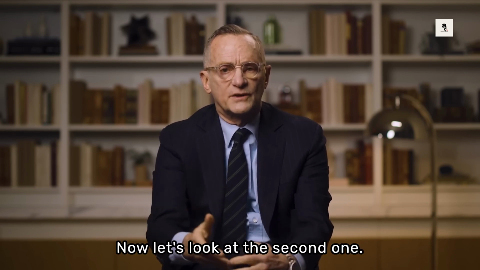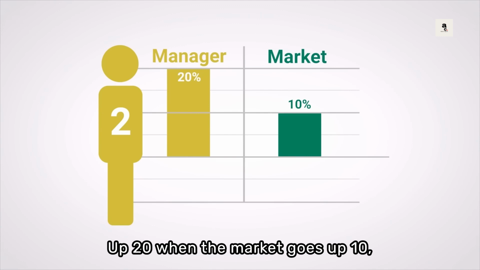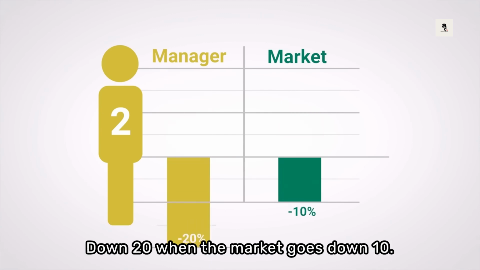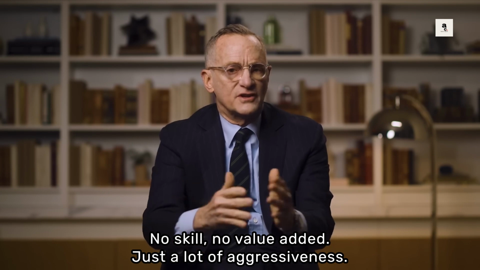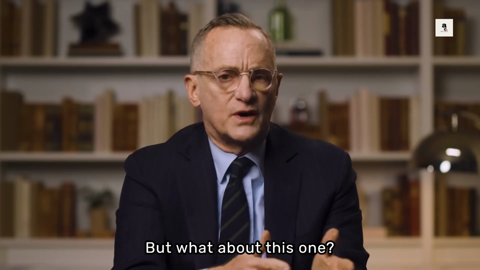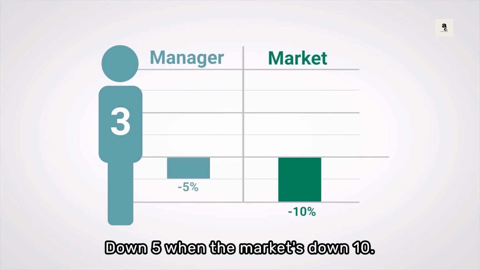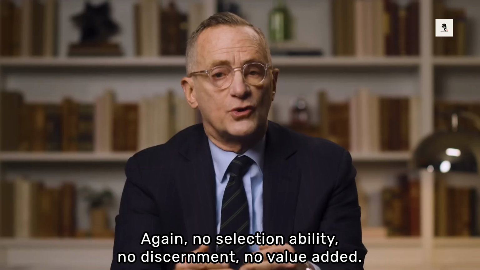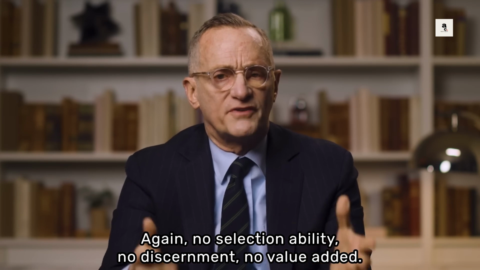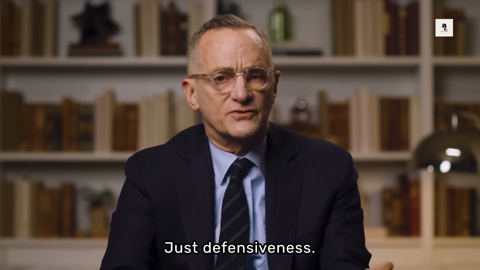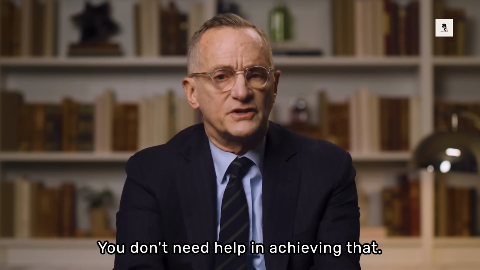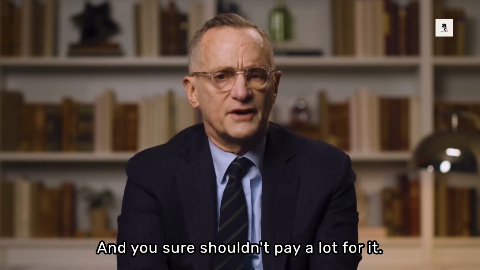Now let's look at the second one. Up 20 when the market goes up 10, down 20 when the market goes down 10. No skill, no value added, just a lot of aggressiveness. Well, what about this one? Up 5 when the market's up 10, down 5 when the market's down 10. Again, no selection ability, no discernment, no value added, just defensiveness. You don't need help in achieving that, and you sure shouldn't pay a lot for it.